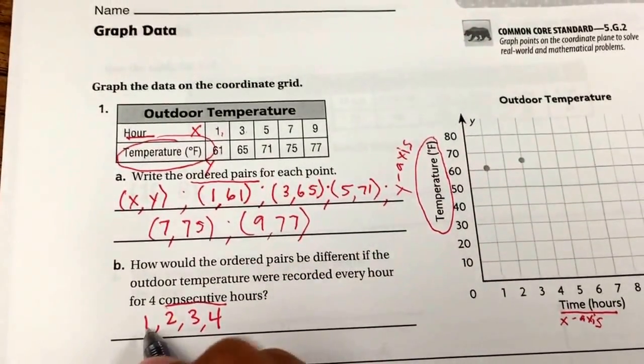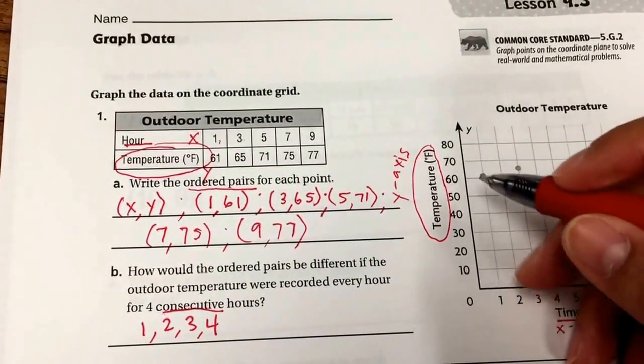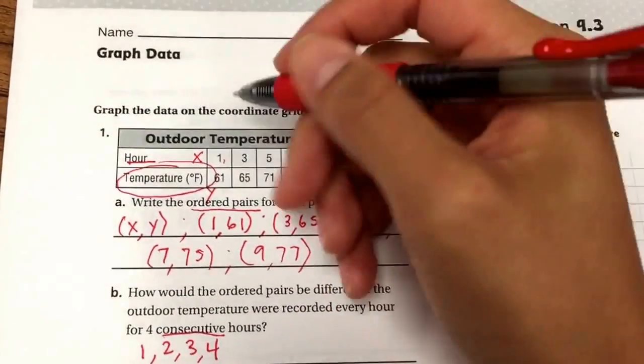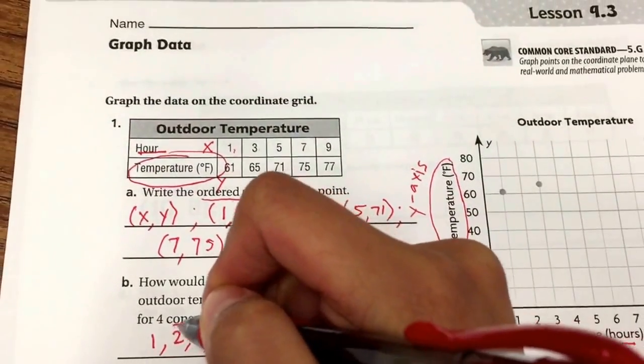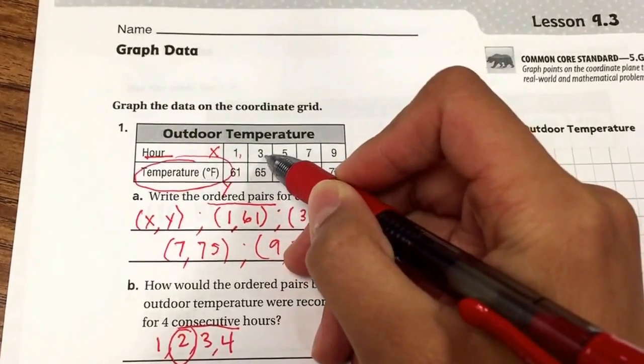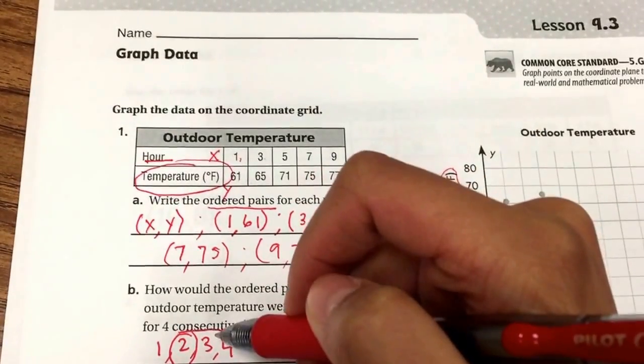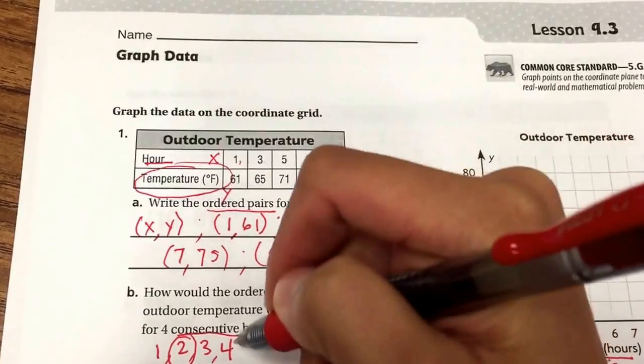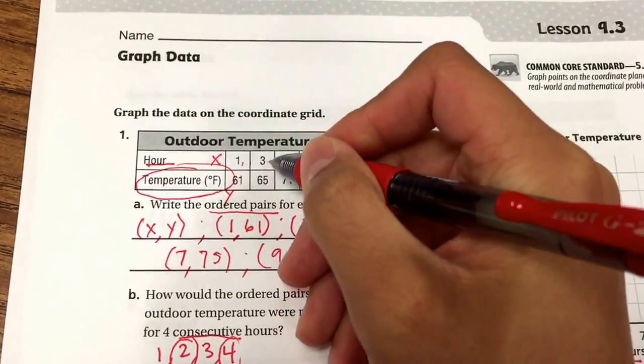Well, would the 1 change? No, the 1 would still be 61. But what would change? We would have a value for 2, because look at how 2 is missing right here. Would 3 change? No, because in the 3rd hour, it'll still be 65 degrees. However, we will have a value for 4.